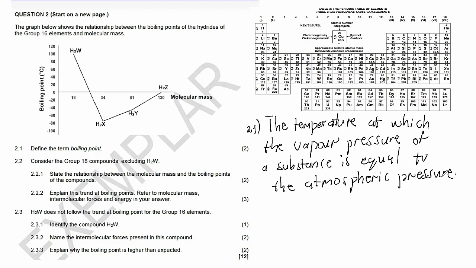Right. And that's how we define it. The temperature at which the vapor pressure of a substance is equal to the atmospheric pressure is known as the boiling point. Right. Then let's proceed.